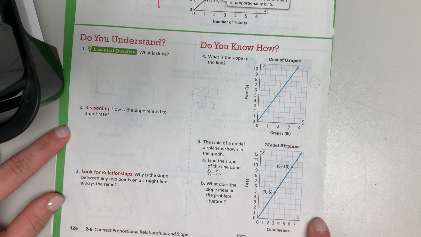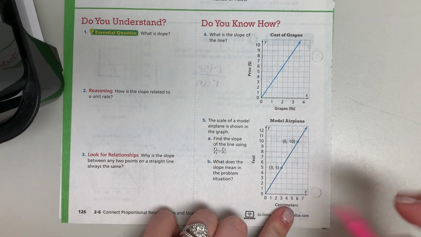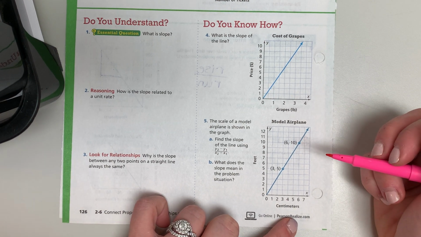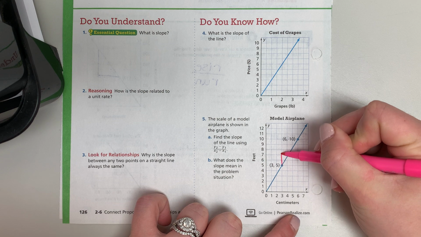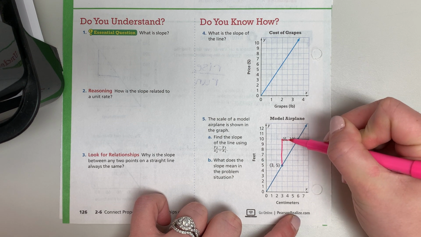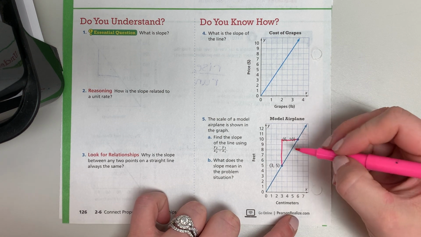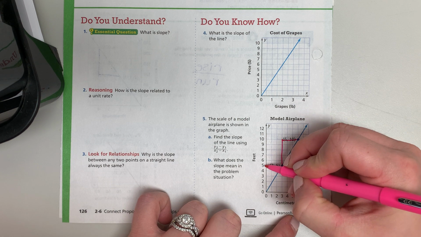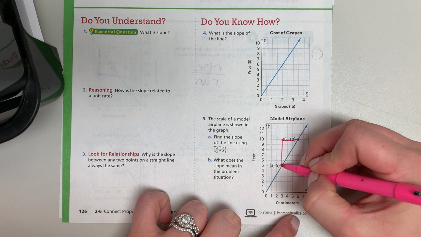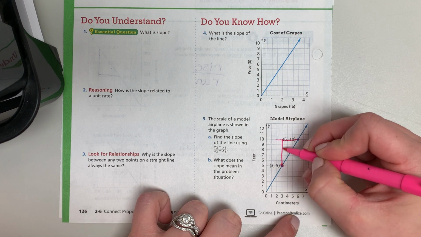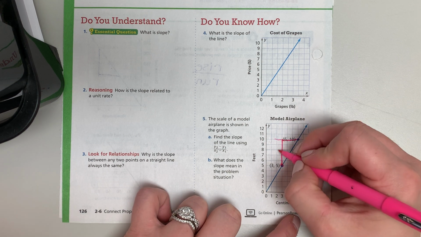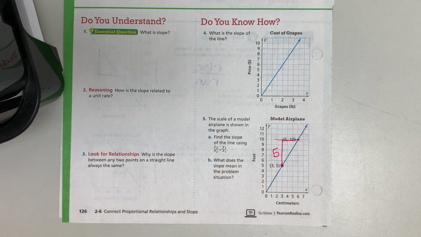Let's try one down here together. These model airplanes, how much rise and run do I have on this particular line? I'm going to draw my slope triangle or my growth triangle, and I'm going to see what happened. So I went from a 5 right here up to a 10. So how much is the difference of 5 to 10? 5. Now let's look at our run.